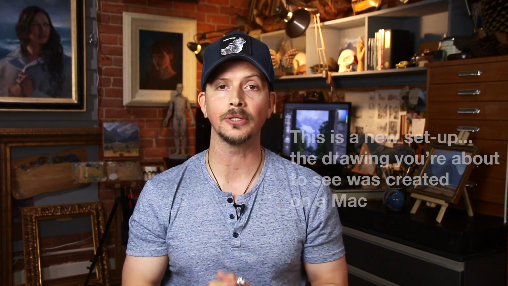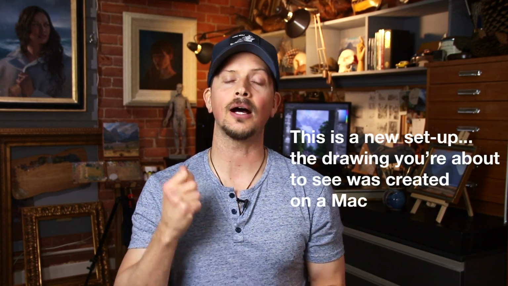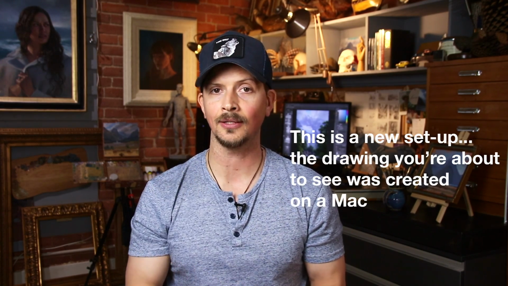So right off the bat, what are some of the things that we're going to need? Well, of course, it's going to help to have a computer. You can either use a Windows or a Mac. Here in the background, I'm drawing using a PC, and I'm using a Wacom tablet with a stylus.